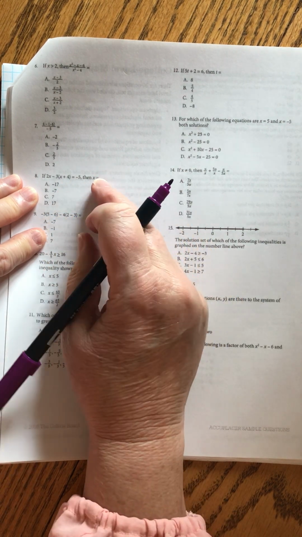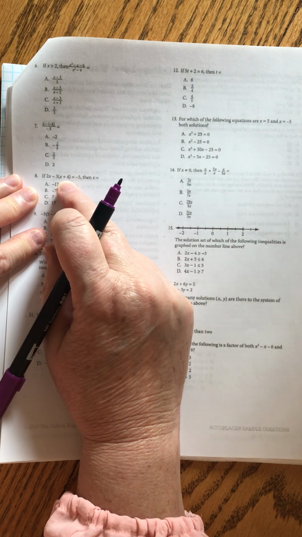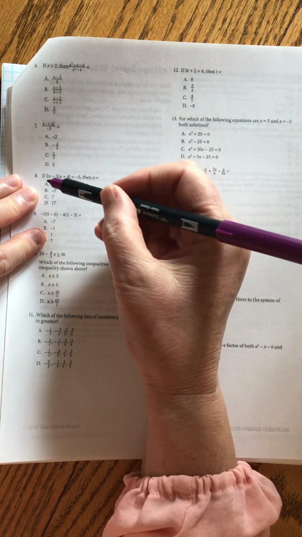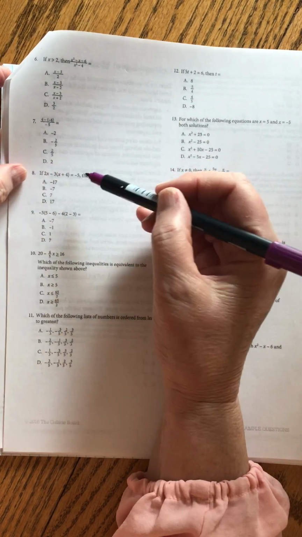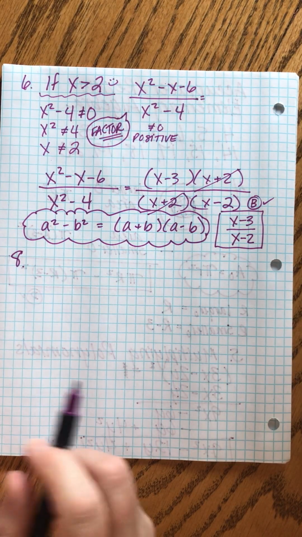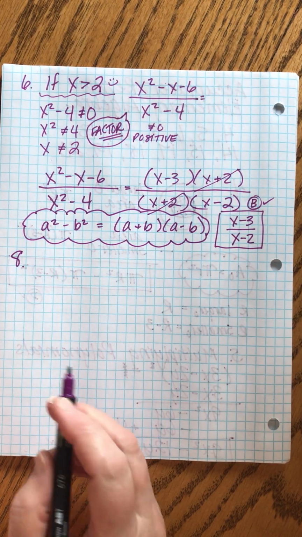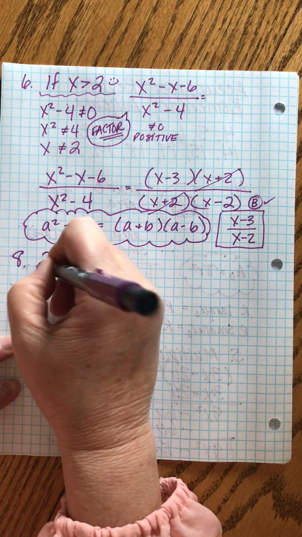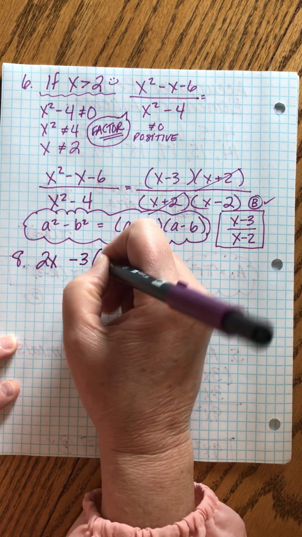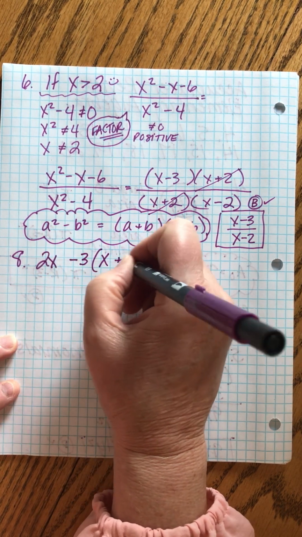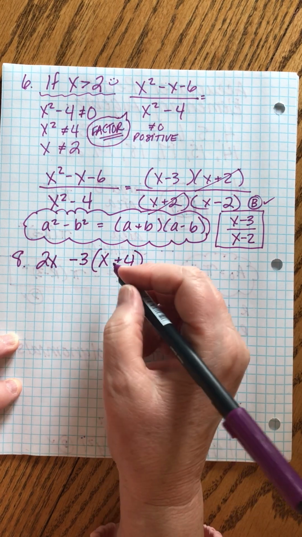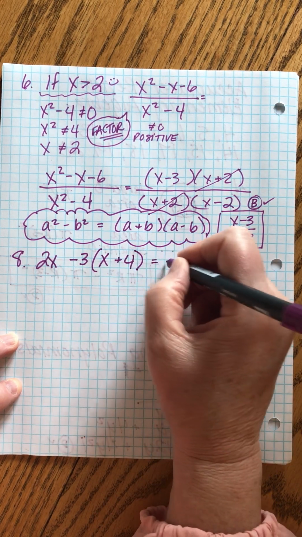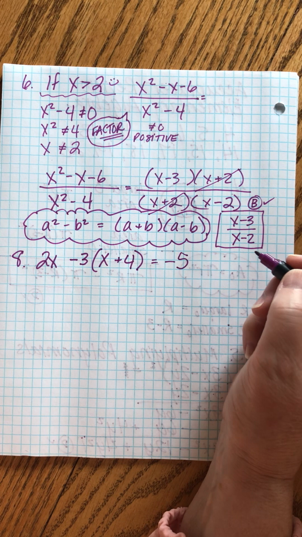Okay, so what that tells us is it's an equation. We see that because there's an equal sign, and we can solve for x. So I'm going to copy this onto my work page. It is 2x minus 3 times the quantity x plus 4. For parentheses, we always just say times the quantity equals minus 5.